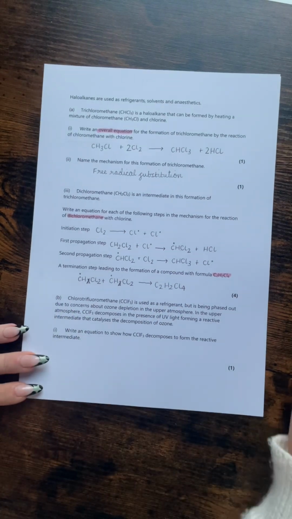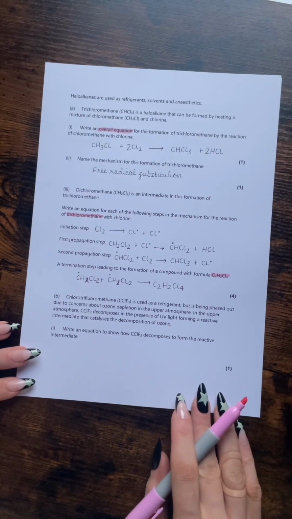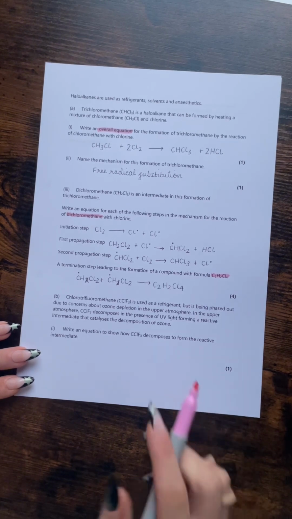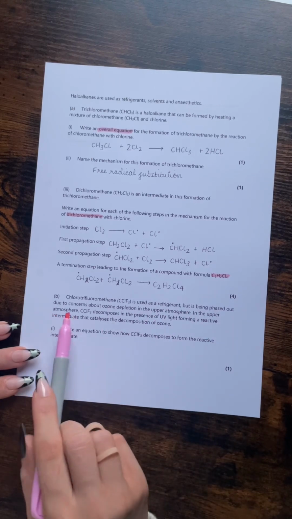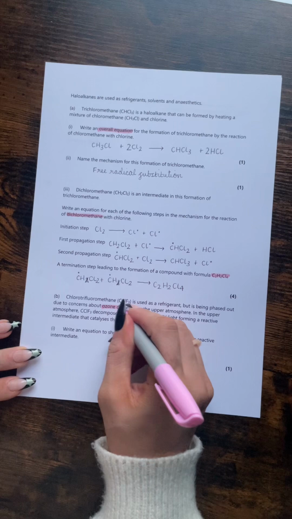Okay. Moving forwards, we're then told that the chloro-trifluoromethane, the CClF3, chlorofluorocarbon, is used as a refrigerant, but it is being phased out due to concerns about ozone depletion in the upper atmosphere.